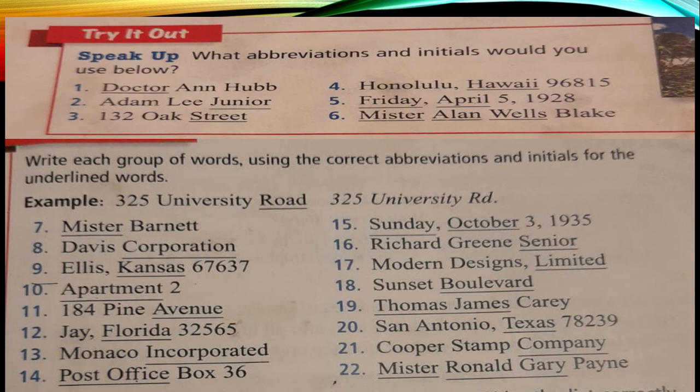Capital letter on D, period in red. Adam Lee Jr.: you will write Adam, capital letter, Lee, capital letter, Jr., J-R period. Okay, I want you to complete the first six.